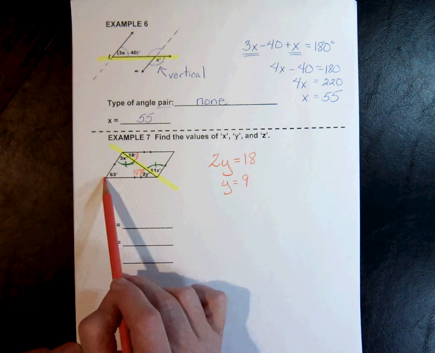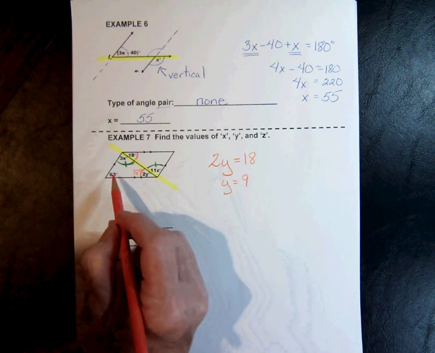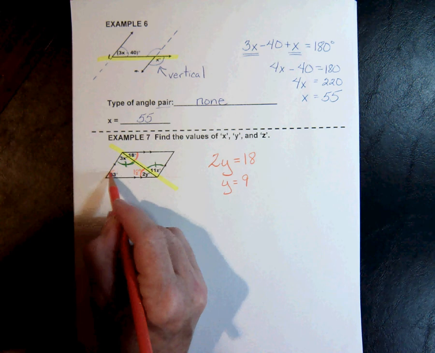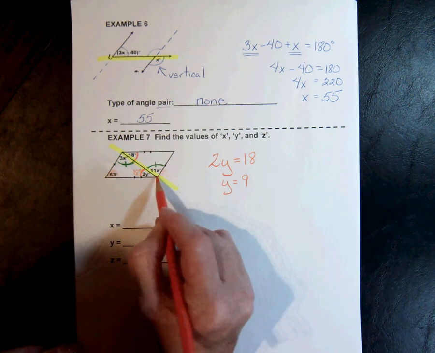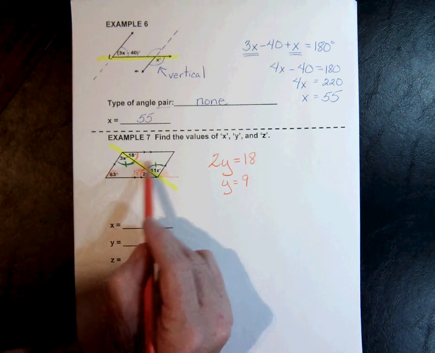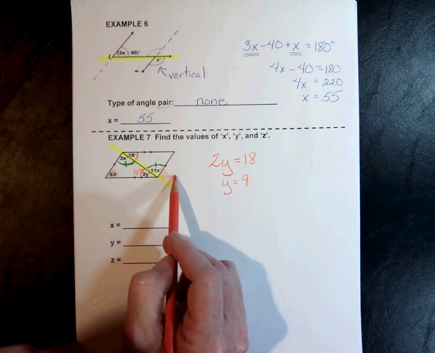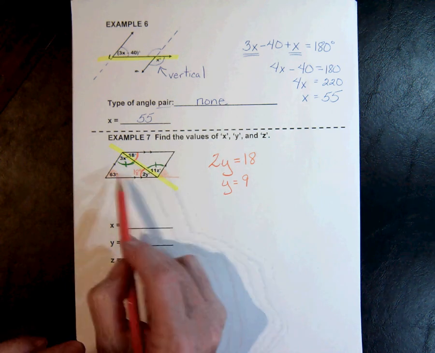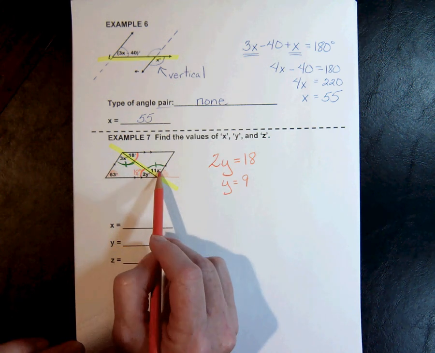If I traced this with patty paper and lined it up right here, I want you to be able to see that. Let's just kind of color this in. That if I put that here and I do a straight line here, what is this going to create? A linear pair. Not sure it's easily seen, but this plus this is equal to 180.